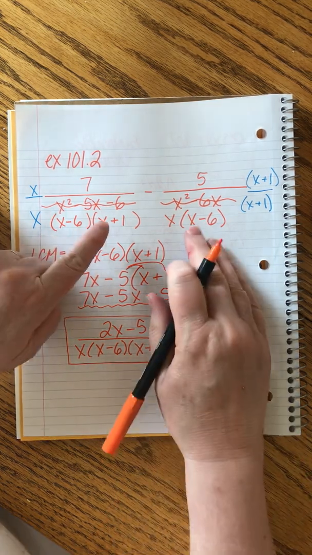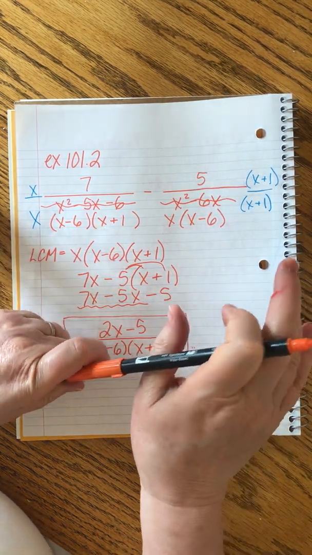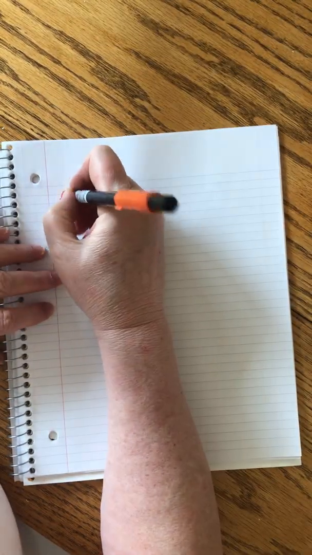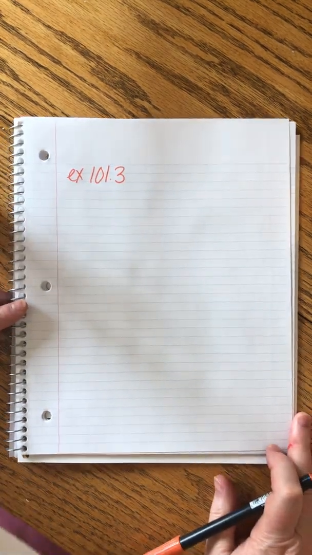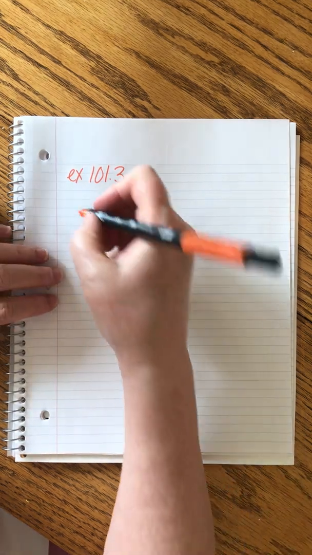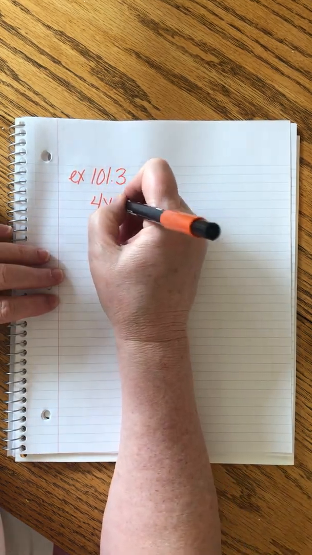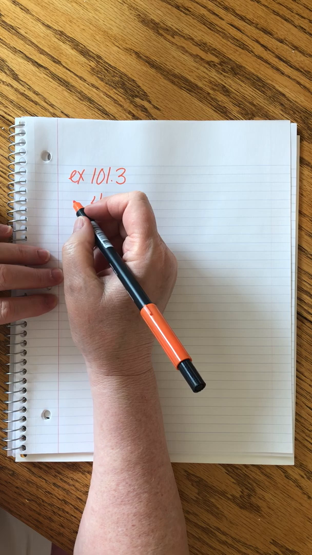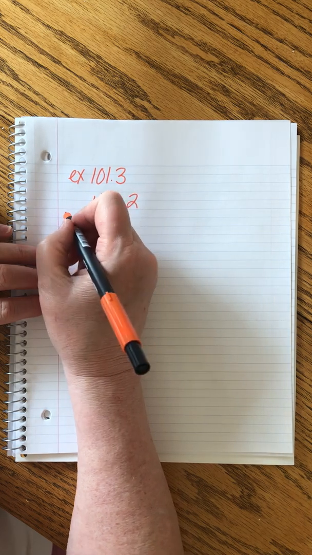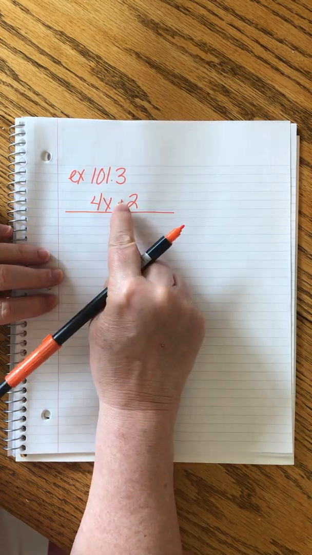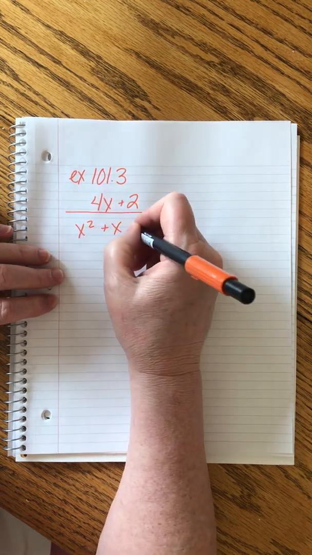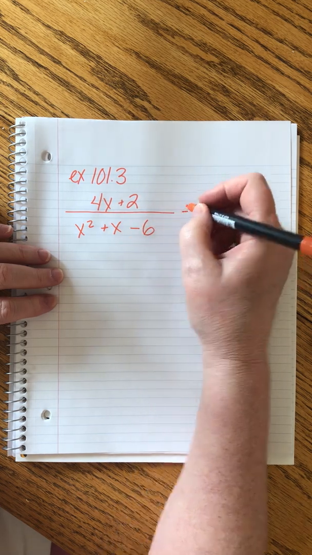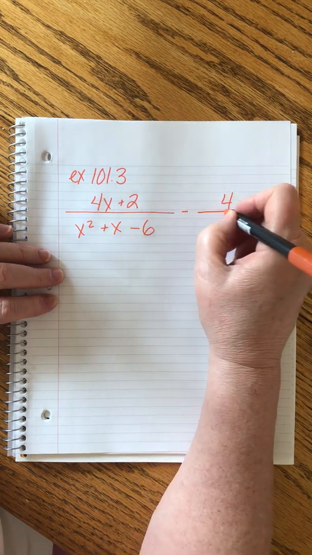Nice, right? Again, factoring those denominators cracks this problem right open. Let's do one more. And all that's happening in this one is our numerator is getting a little more complicated. Not the end of the world, though. This one's still nice and simple.